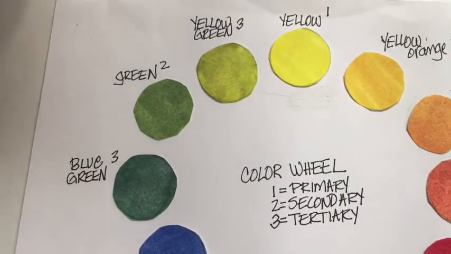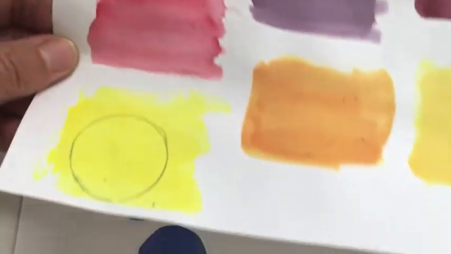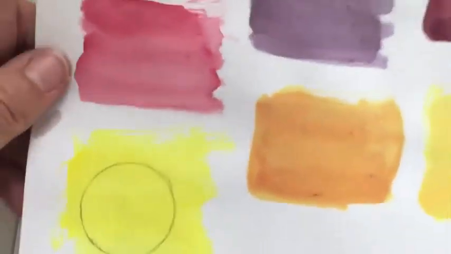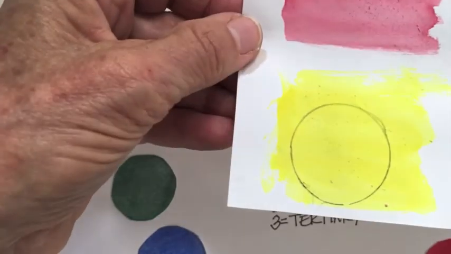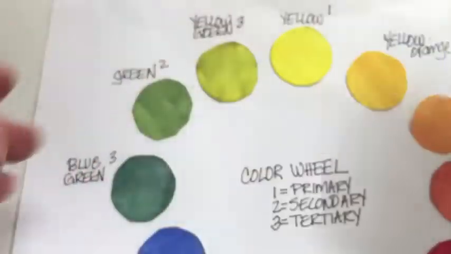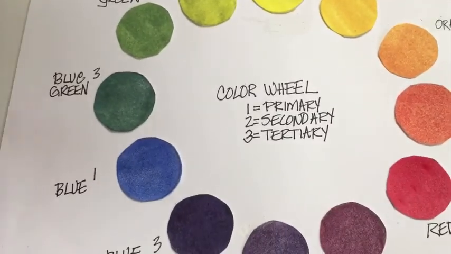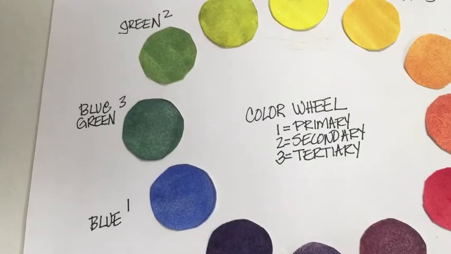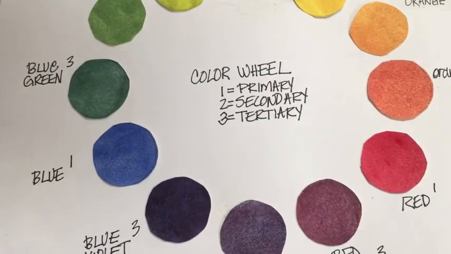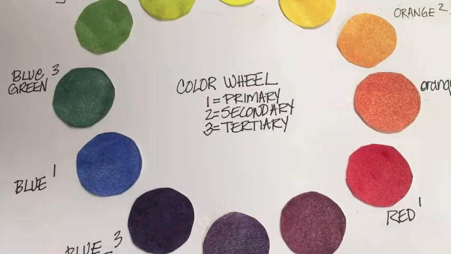Okay, so you'll want to make all 12 swatches, all colors on the wheel. Remember, only 3 tubes of paint: red, yellow, and blue. And then you can decide on a shape. After they're dry, you can cut them out, put them in the order of the color wheel, label the color wheel, and then we'll go on to the rest of the demonstrations with color. But that would be the color wheel.